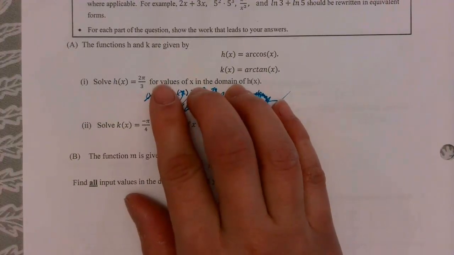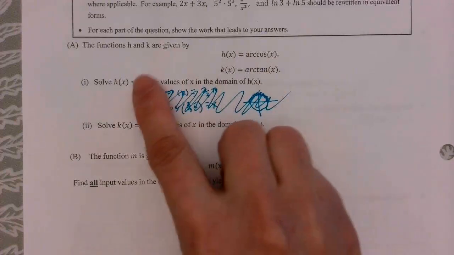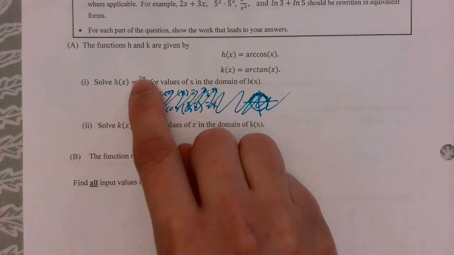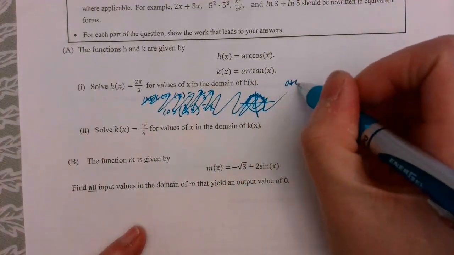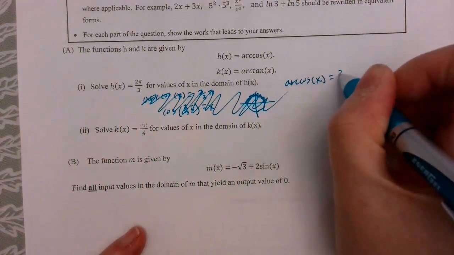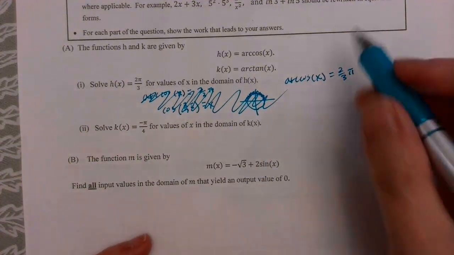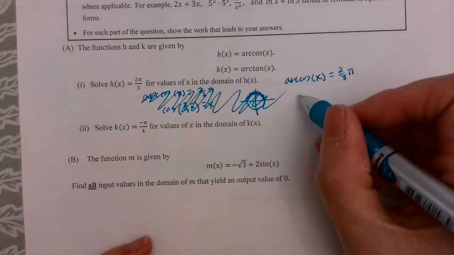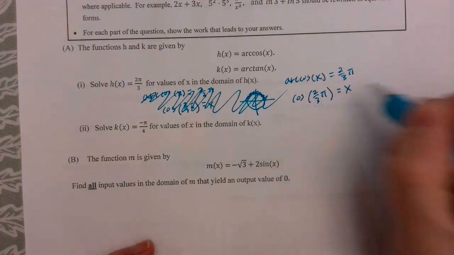All right, I'm going to go over the study guide. FRQ portion, number 1: h of x is the arc cosine of x. It's saying that h of x is equal to 2/3 of pi. So I'm going to take h of x, which is arc cosine of x, equal to 2/3 of pi. That means I'm going to put it back to the original function: cosine of 2/3 of pi should be equal to x.